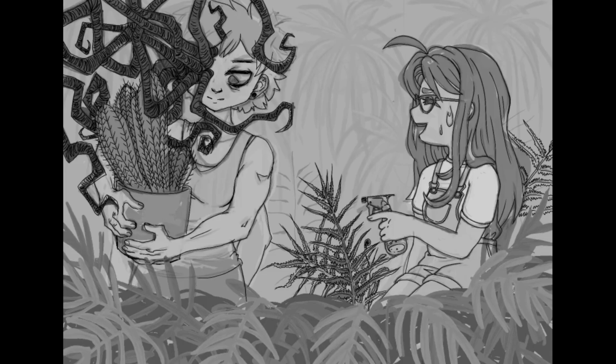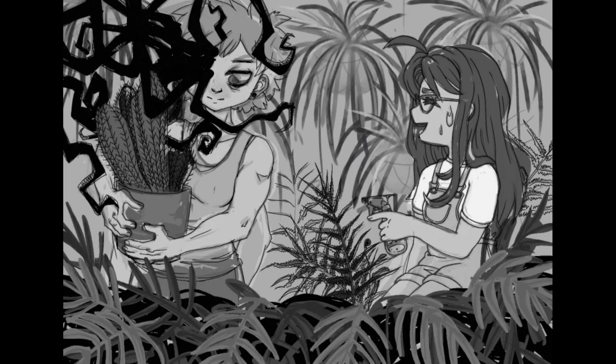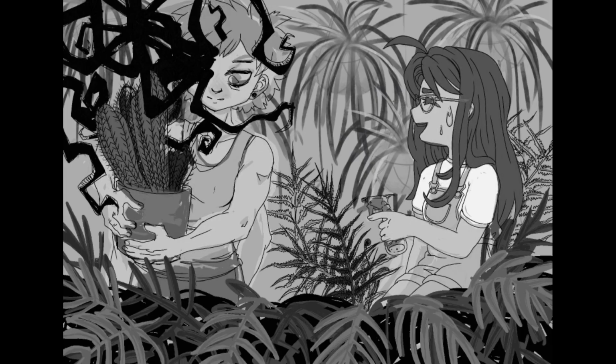I streamed a lot of the process, but I feel like it's not super entertaining to watch somebody paint in grayscale. But I don't know. It made it a lot easier when I just started with the values rather than going in with a straight sketch. It helped me sort of plan the compositions a little bit better, I think.